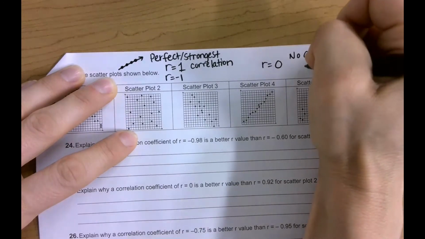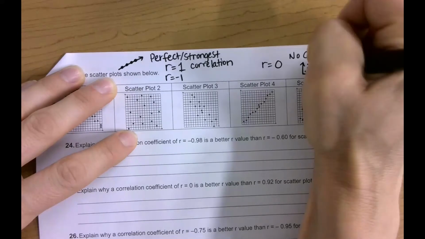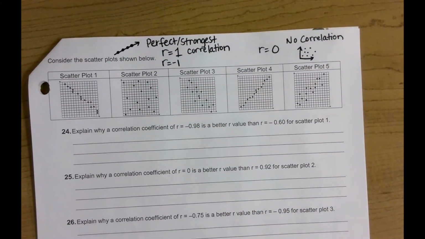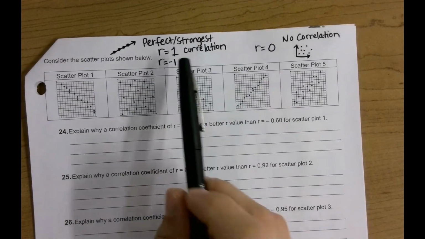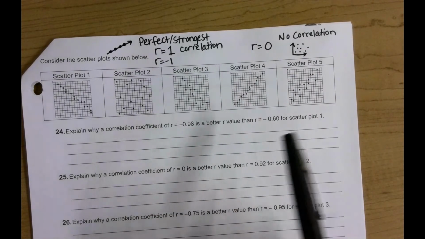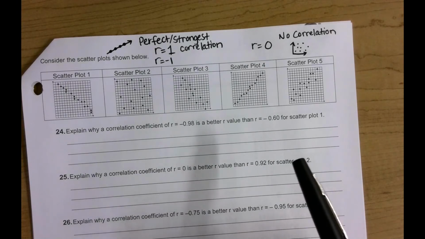So all of my data points, if I had a graph, would just be all over the place, random. There's no line I could put there to show any correlation. So if the decimal values are close to 1, that's going to be stronger, or -1. If they're closer to 0, that's going to be a weaker correlation, or no correlation.